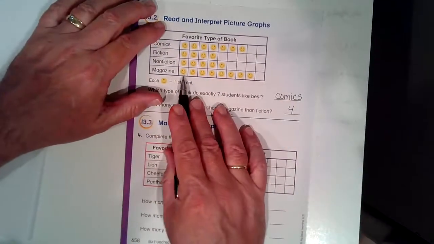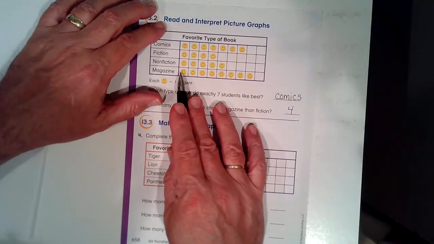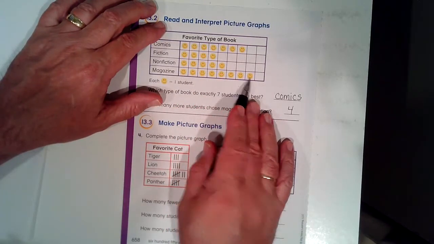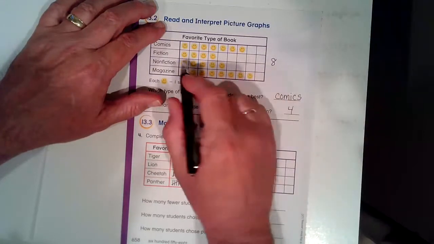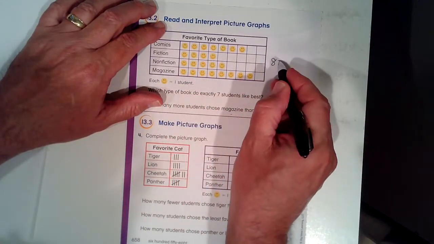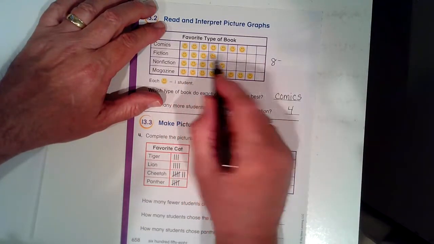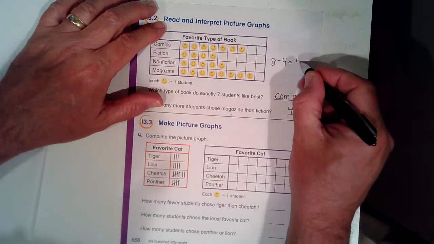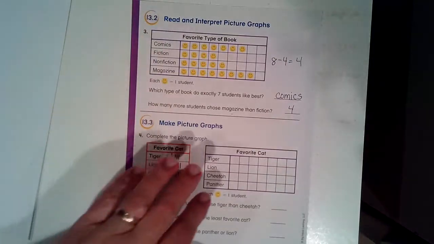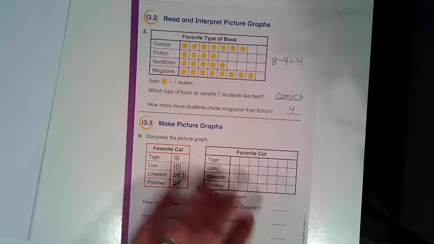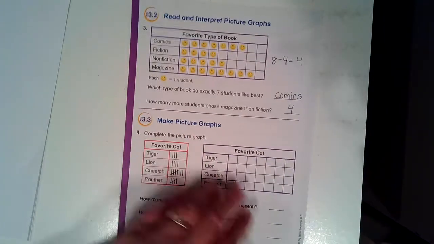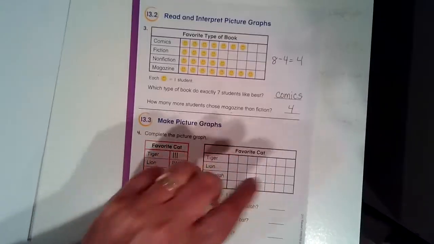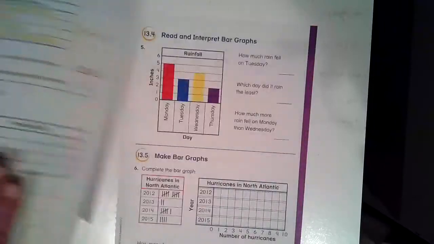I could do that with a math problem. I could say there's 1, 2, 3, 4, 5, 6, 7, 8. Take away, minus 1, 2, 3, 4. 8 minus 4 equals 4. All right, I think I'm going to leave number 13.3 to you. You go ahead and transfer this information onto this chart and do that.